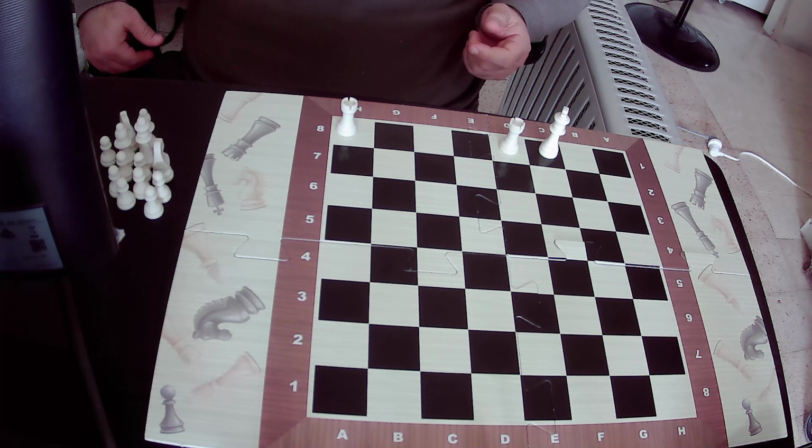Actually, the game of chess can be divided into three parts. The first part is the opening of the game, the second part is the middle game, and the third part is the end game. So in the end game, when there are not many pieces left on the board, the king is much stronger.